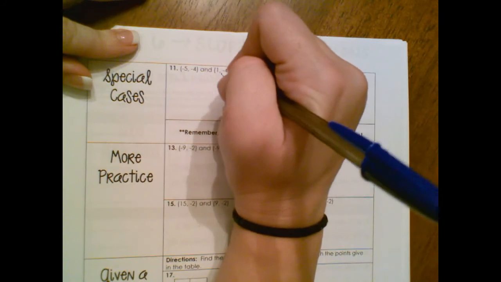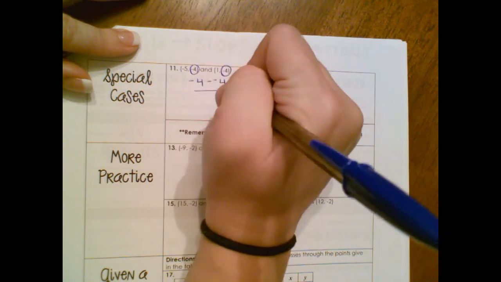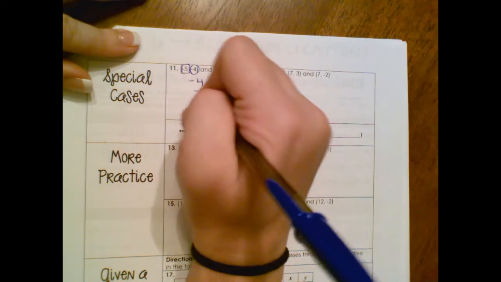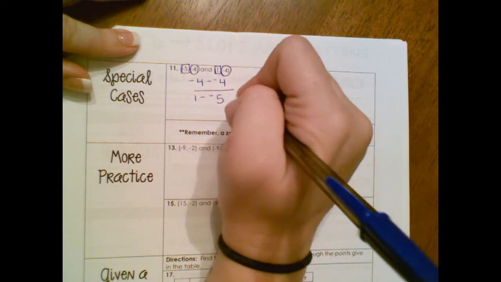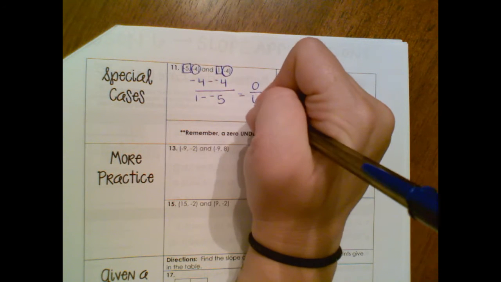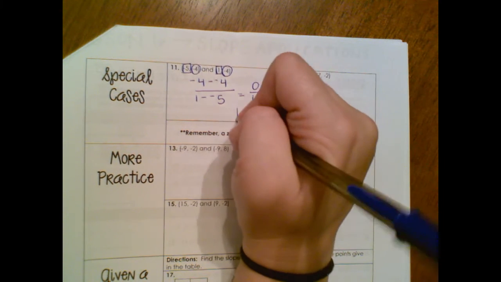All right, if I flip my page, looking at a couple special cases when we are doing our slope formula. So I have negative 4 minus negative 4 over 1 minus negative 5. Negative 4 minus negative 4 gives me 0. 1 minus negative 5 gives me 6. 0 divided by 6 gives me 0.